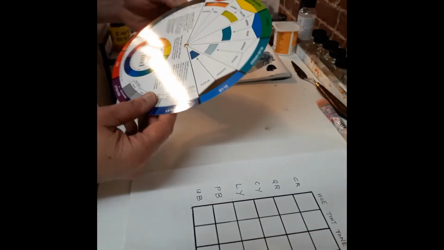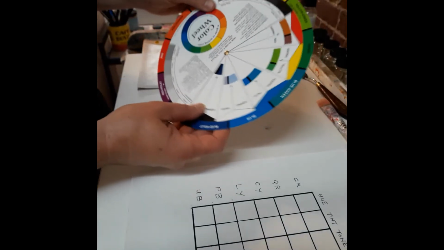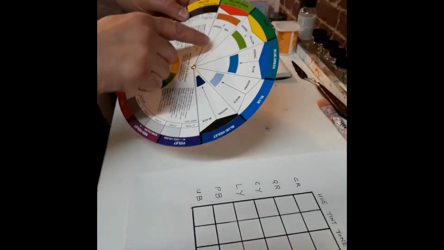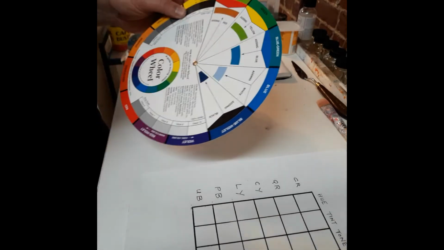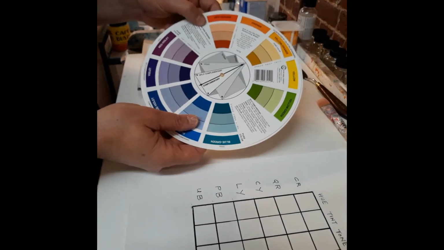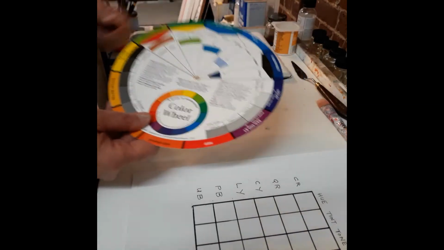Before I begin, I want to show you this color wheel, which you can buy at an art supply store or online. It's very nice. It's kind of like a pinwheel, and you can actually determine the different tints, tones, and shades of colors and color mixes, and on the back it has color schemes. It's a useful tool to have. Okay.